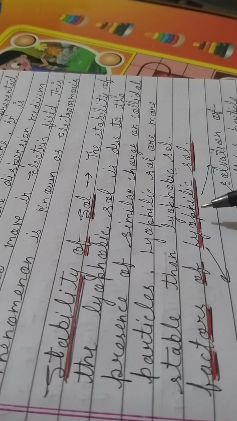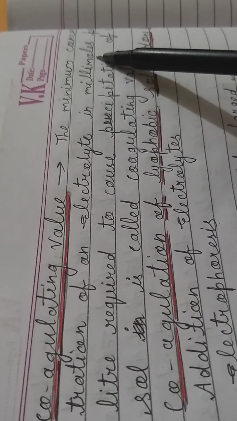And there are two main factors for the stability of lyophilic sols: one is the same charges and the second is solvation of colloidal particles. Okay, how they will dissolve. Now the next point which we have to understand is coagulation. I have taught that property to you, but there are a few things that you have to understand in this chapter. Coagulating value: the minimum concentration of an electrolyte in millimoles per liter required to cause precipitation. It means the amount of electrolyte which we need in millimoles that is required to cause precipitation. Precipitation means coagulation. The same thing for a sol is called coagulating value.